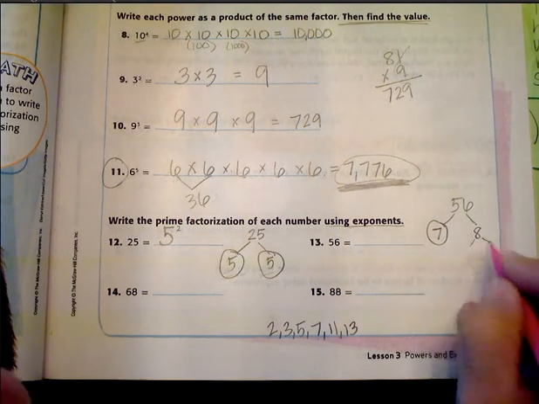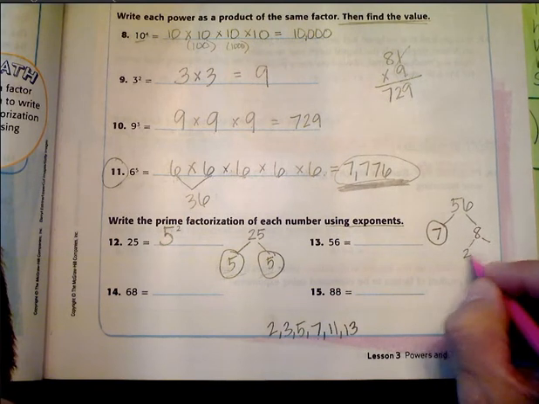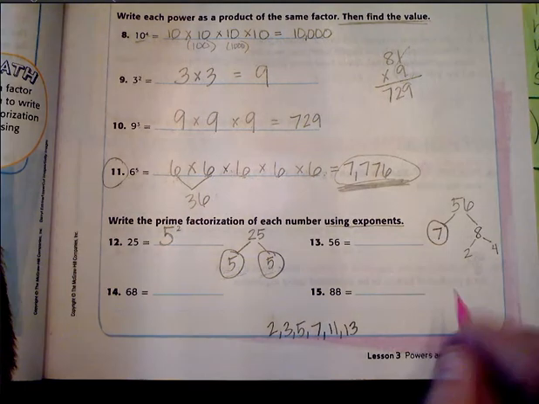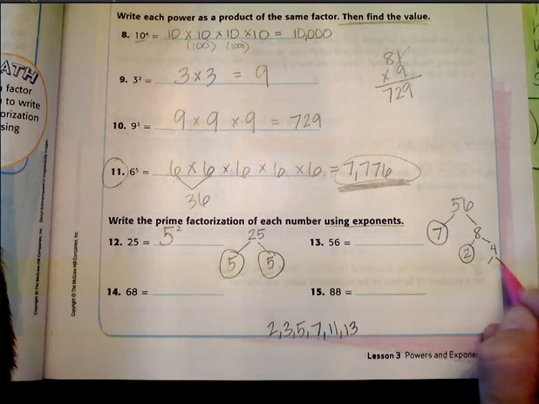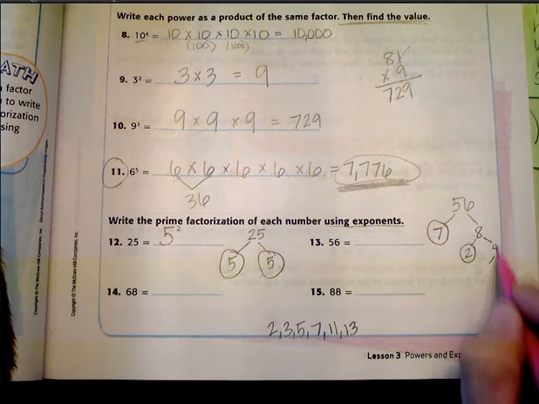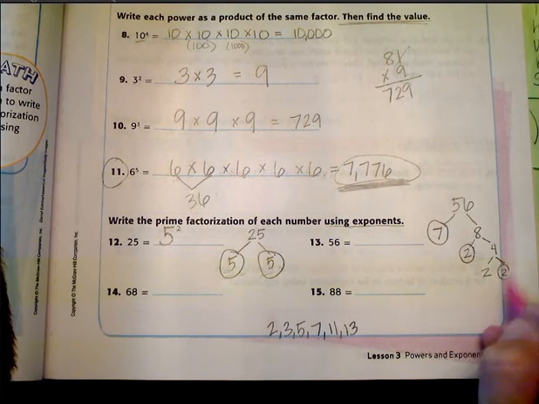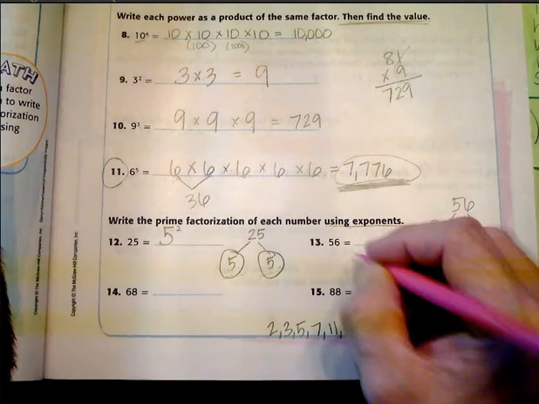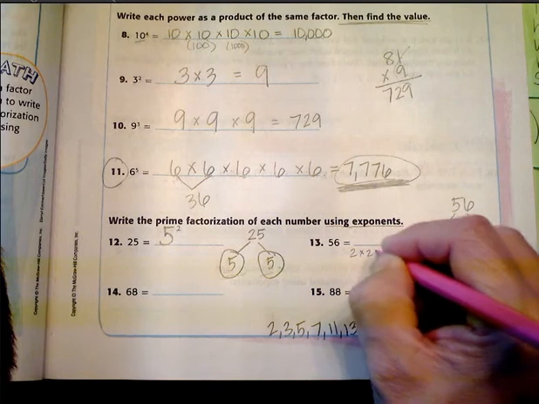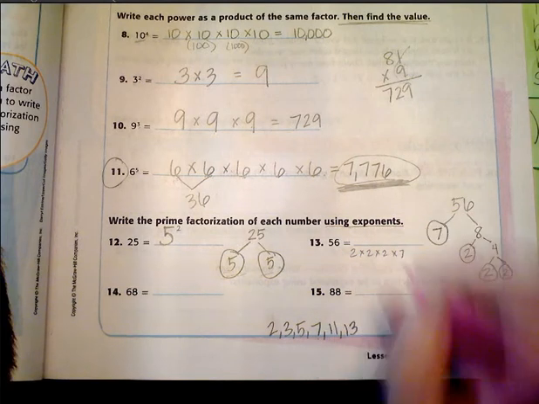What times what is 8? Well, 2 times 4, right? 2 is a prime number, so I can circle that. But 4, I can break that guy down more into chunks. So 4 is 2 times 2. So remember on our previous lesson, we wrote 2 times 2 times 2 times 7. So we wrote it like this, 2 times 2 times 2 times 7, from smallest to largest.